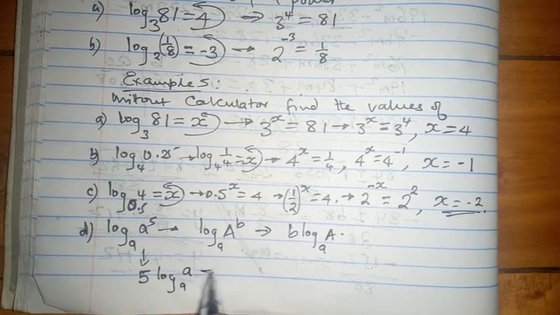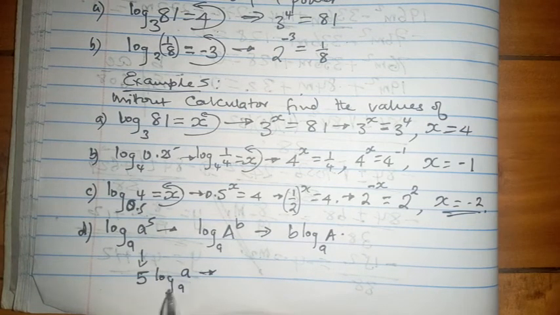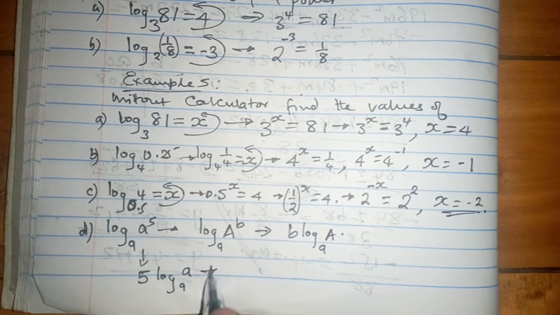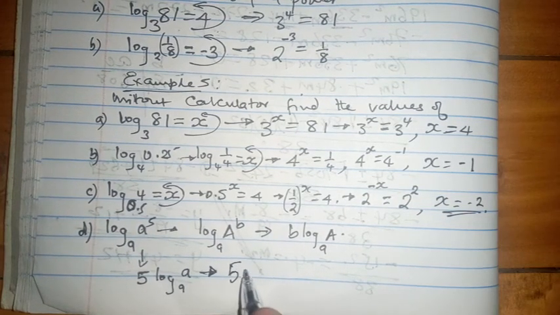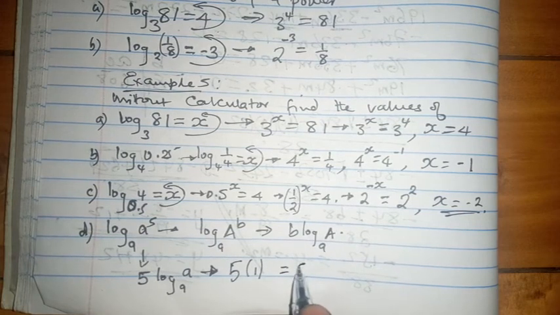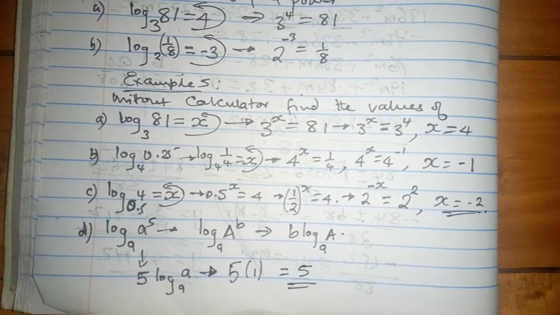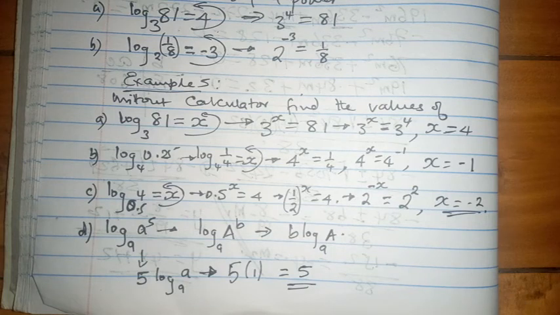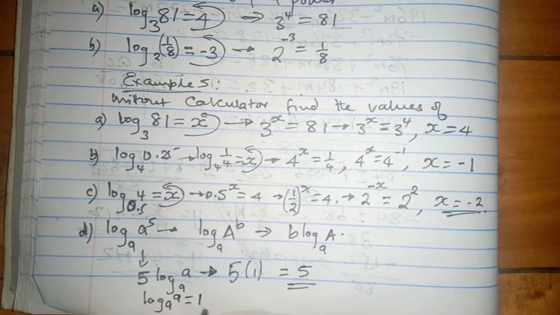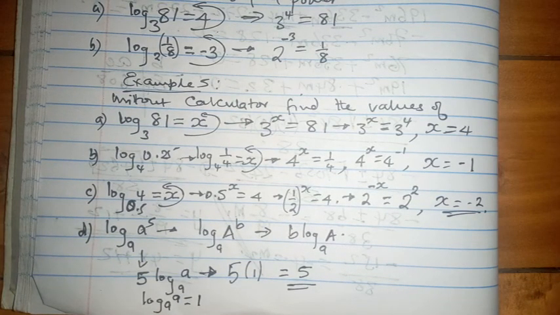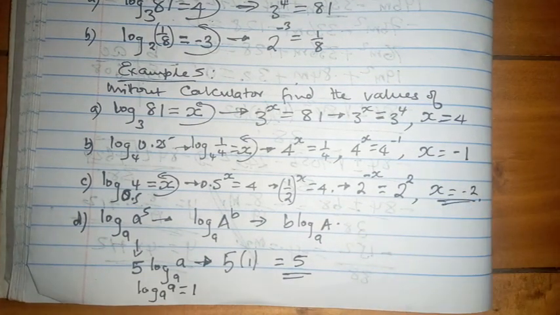of a. But we all know that log to base a of a is 1, which is, even if you employ your calculator to get log to base 10 of 10, it's 1. So this is 5 times 1, which is easily a 5. And that is the final submission, because we know very well that log to base a of a is equals to 1. That one must not be forgotten by anybody. And therefore, yes, that is it.